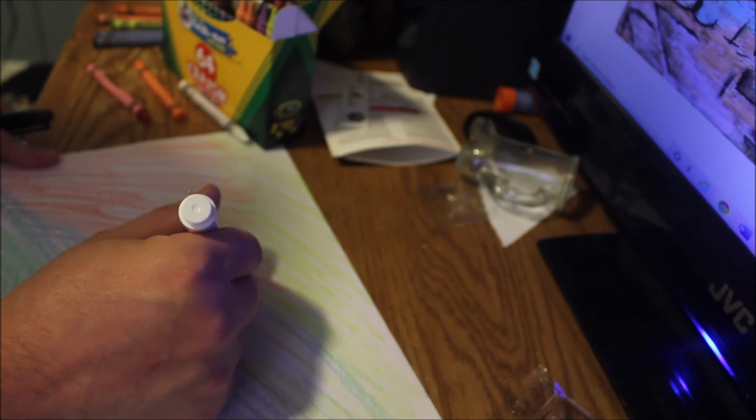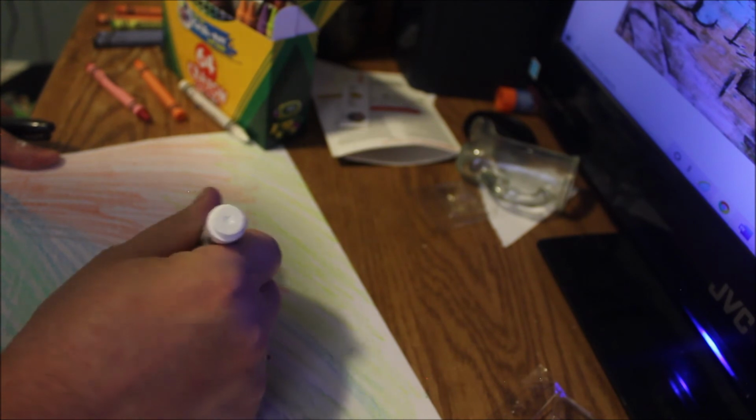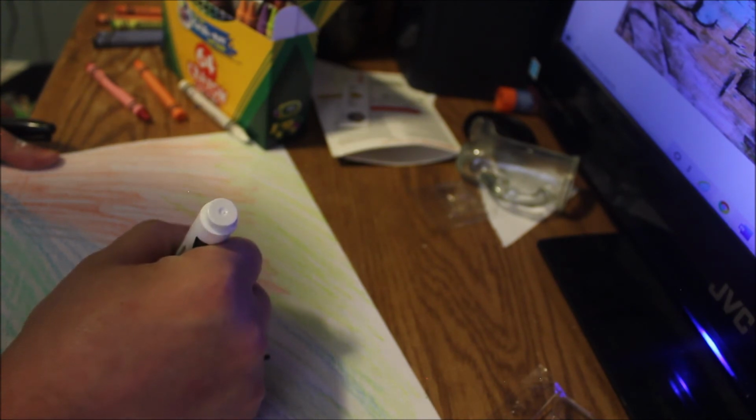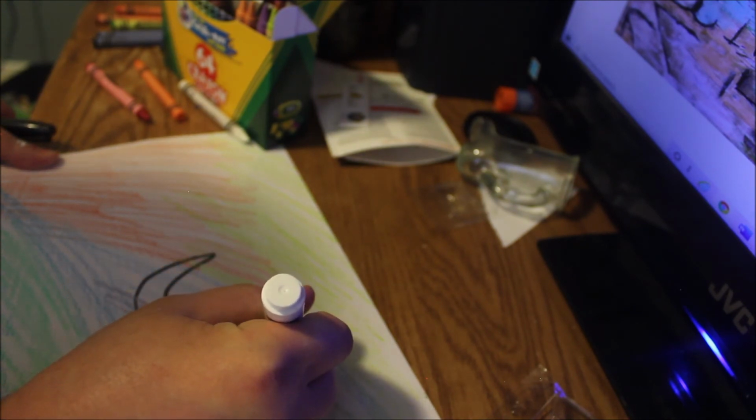I have a couple of Sharpies and a regular marker. I'm thinking I'm going to do my lines black. This is why I did the background first.